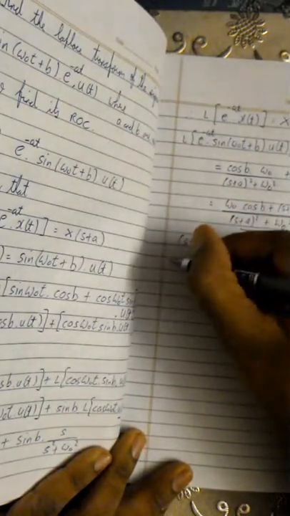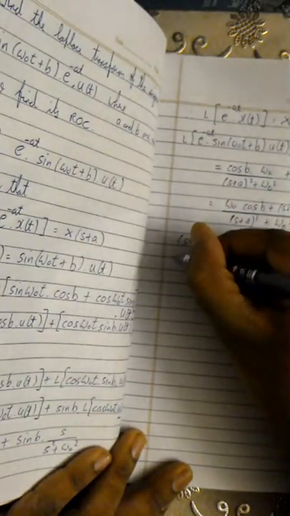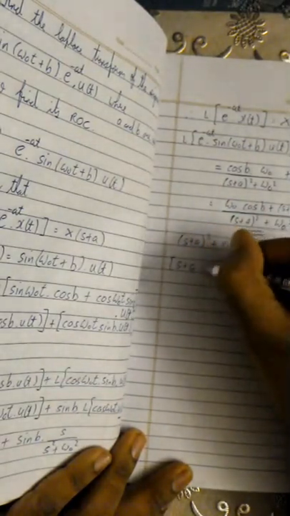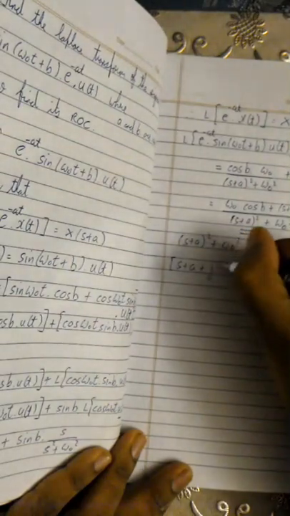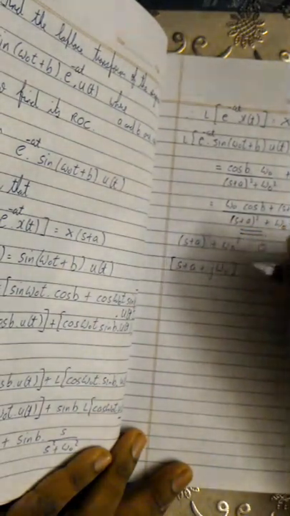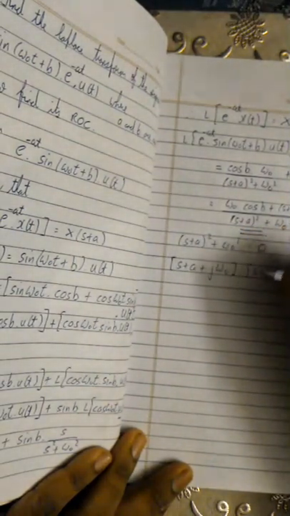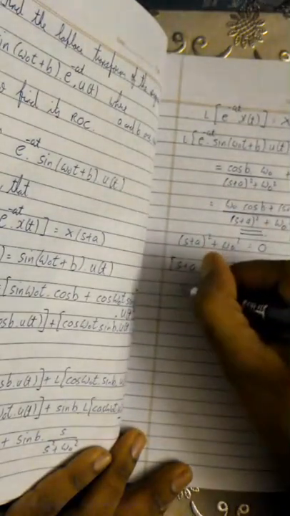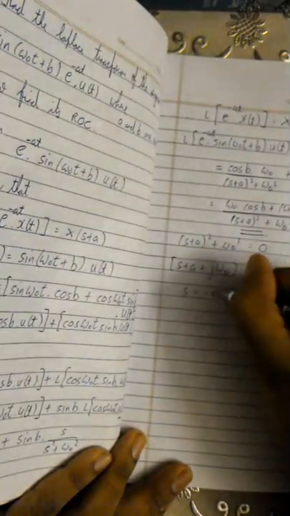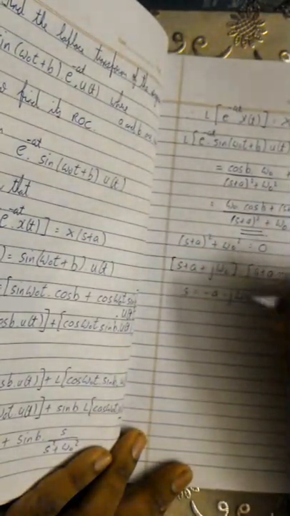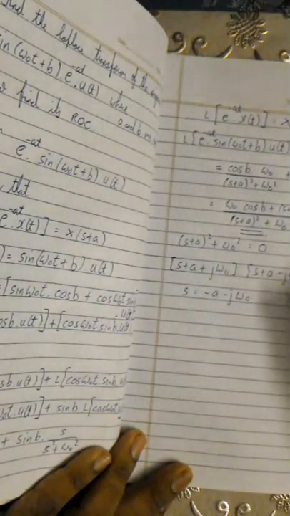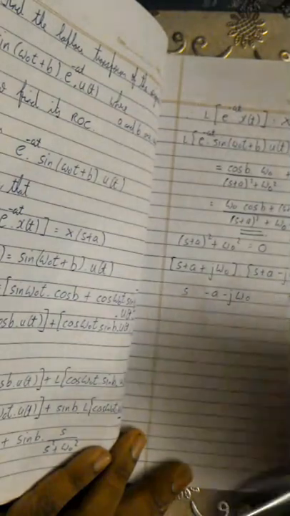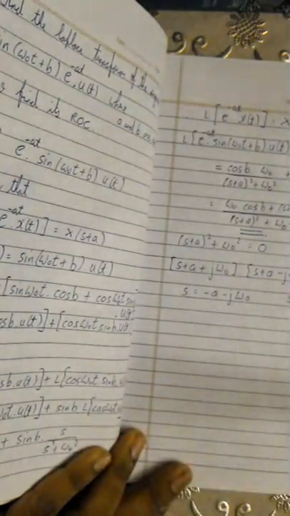This term can be split as s plus a plus j omega 0 into s plus a minus j omega 0 equal to 0. So my poles are s equal to minus a minus j omega 0 and s equal to minus a plus j omega 0. These two are my poles, okay?